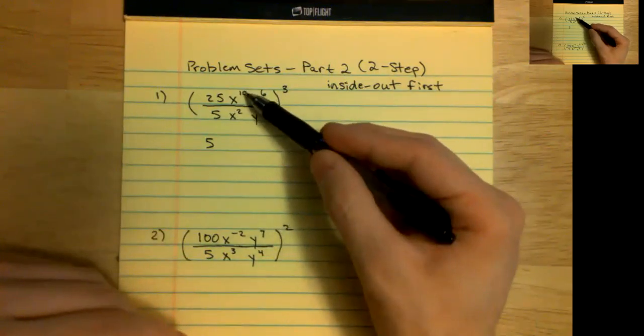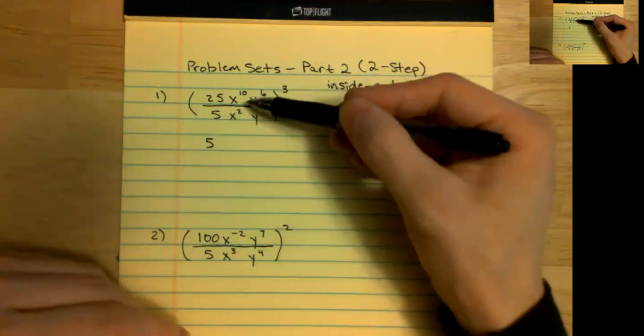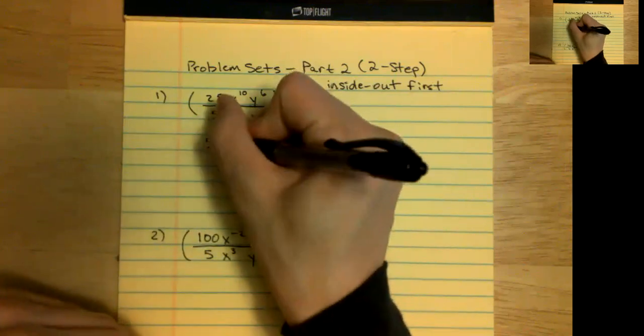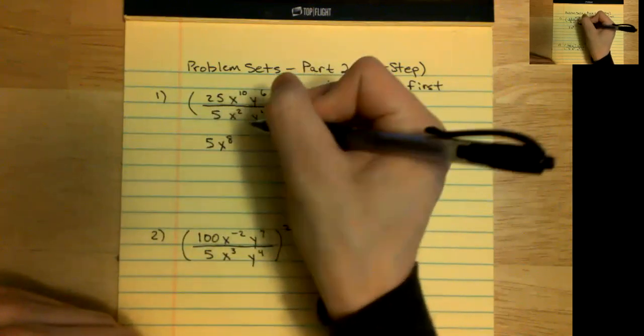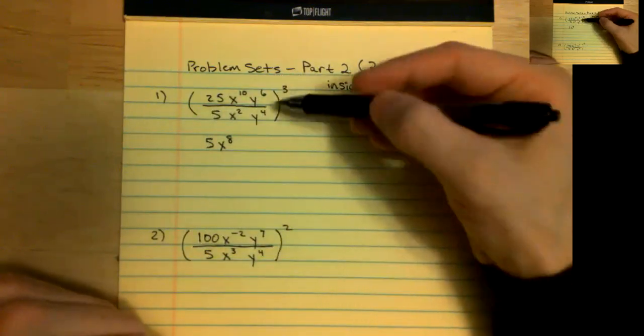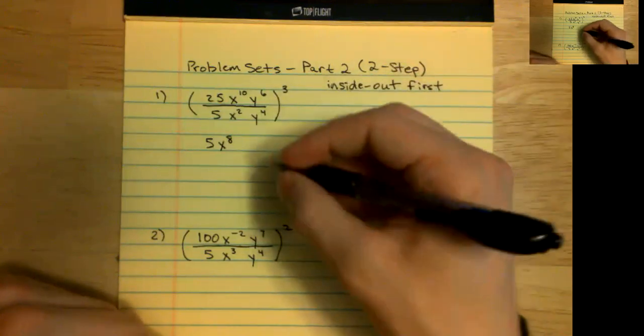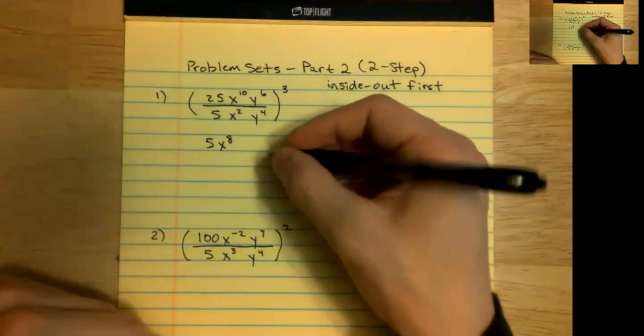So I have a 10 on top and a 2 on the bottom. Notice we're subtracting. So if I have 10 minus 2, I'm going to get 8. So that's x to the 8. Over here, I've got this 6 and this 4. If I subtract those, that's 6 minus 4. That's going to give me 2.